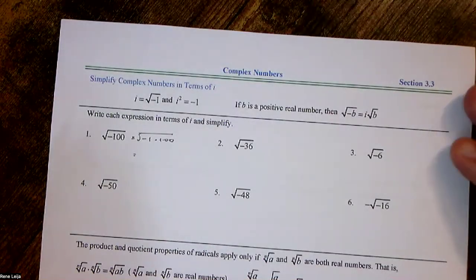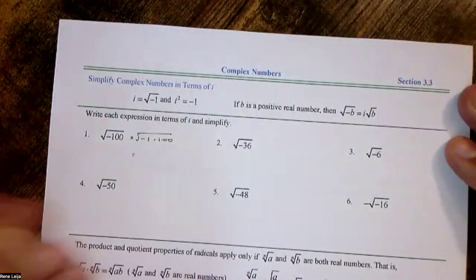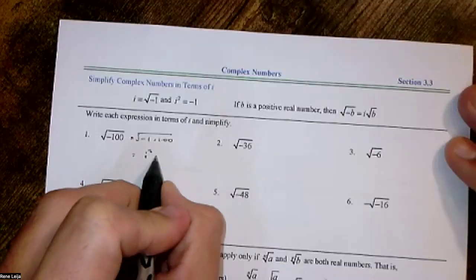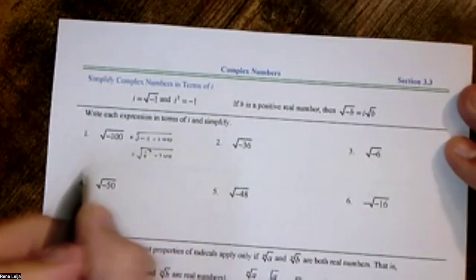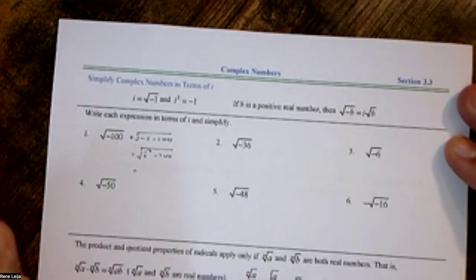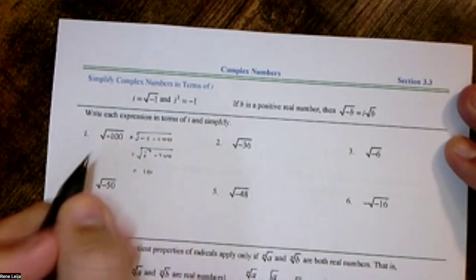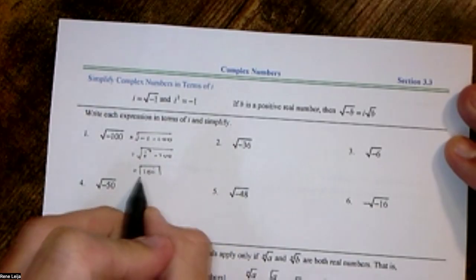Now, what did we say that -1 was equal to? -1 is equal to i squared. Okay. Now 100 is a perfect square. So that comes out as 10. And the square root of i squared is just i.